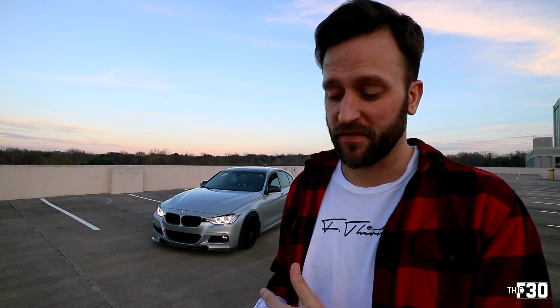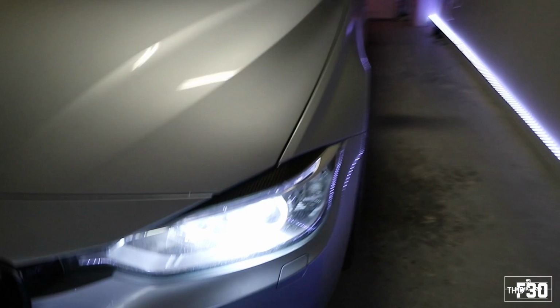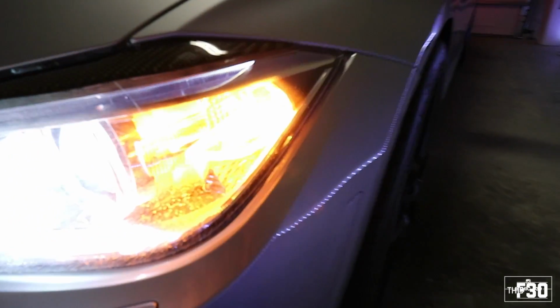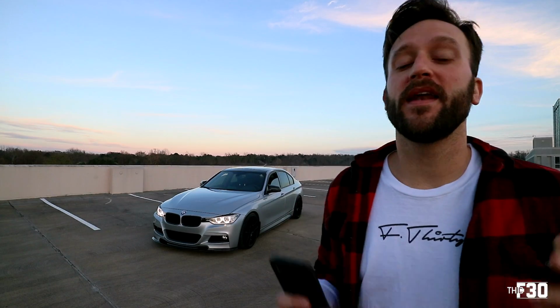And then I actually coded in all of the LED bulbs. We already talked about the fog lights in the front, but I also have the turn signals, which are LEDs, and the reverse bulbs, which are LEDs. So yeah, that is the entire list of everything that I coded into the car.